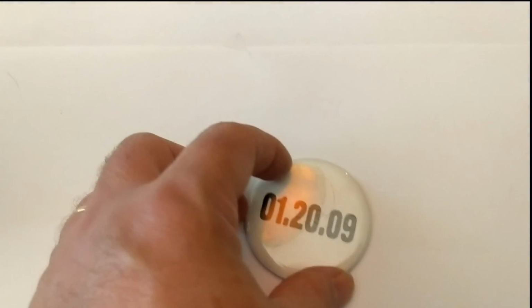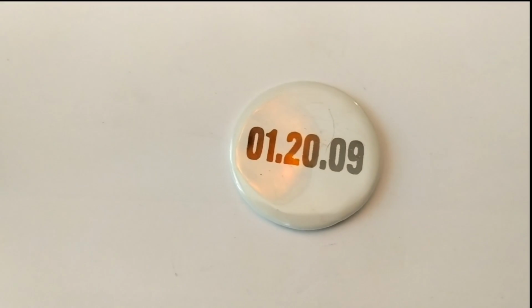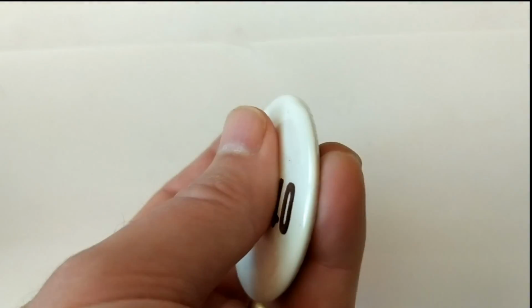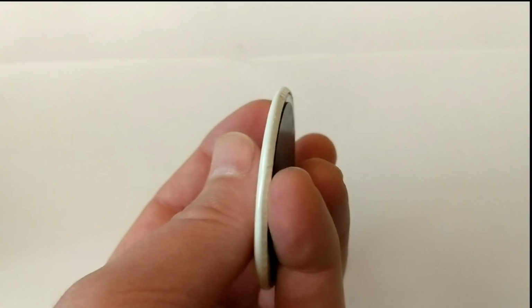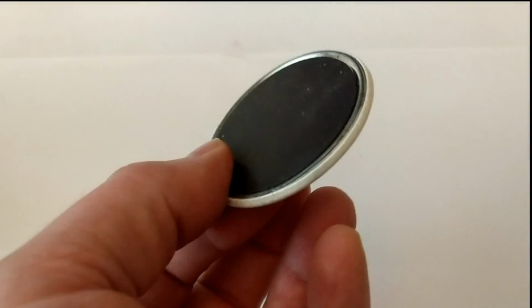And then there's this one. This is kind of a mystery. It says 012009, and I don't see anything on the edges. There's that weird black stuff on the back again.